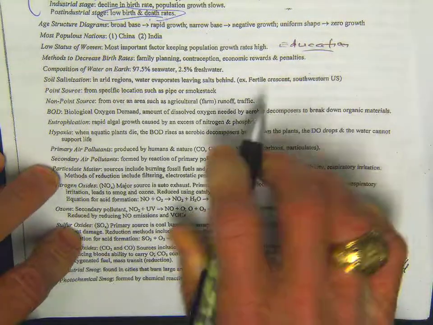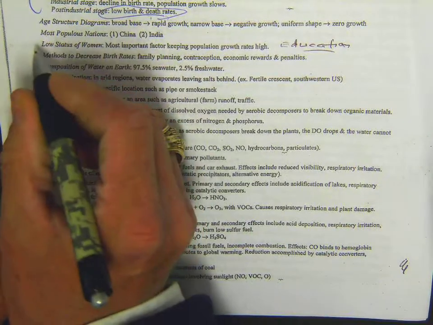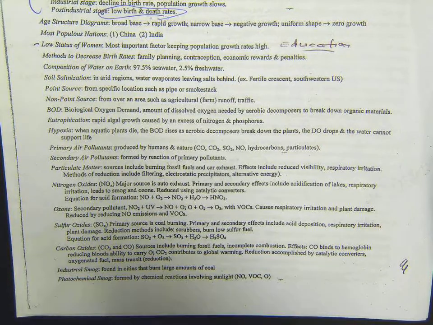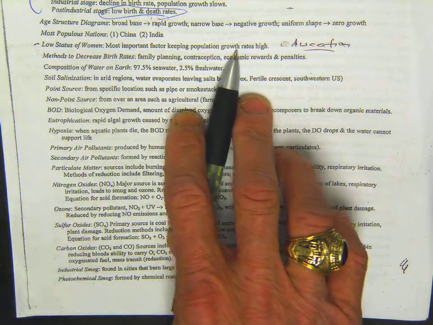If you're in a third world country, for example, where women do not go to college, they're not aware of what they could work for in the marketplace. They're not educated. They may not know much about birth control. And as a result, they're having a lot of babies, basically.